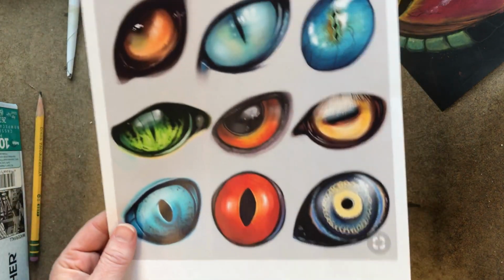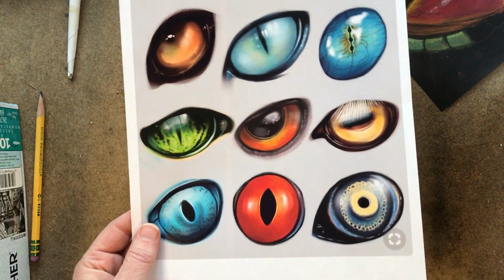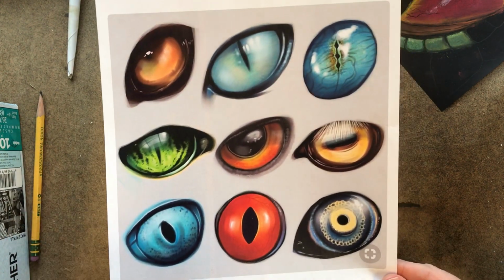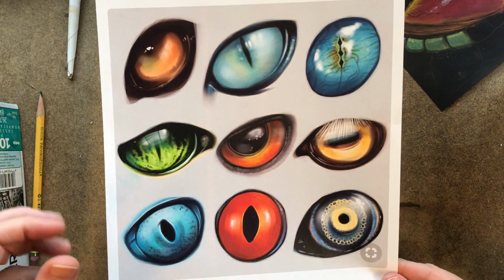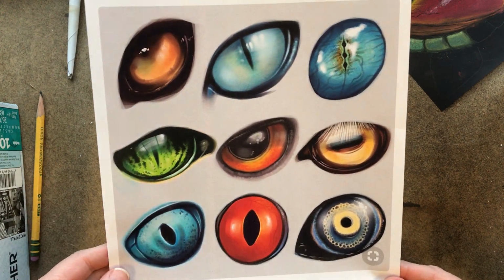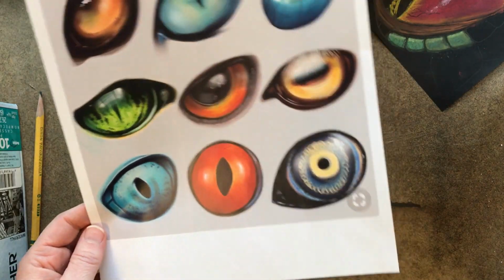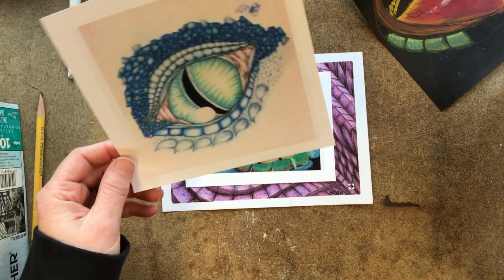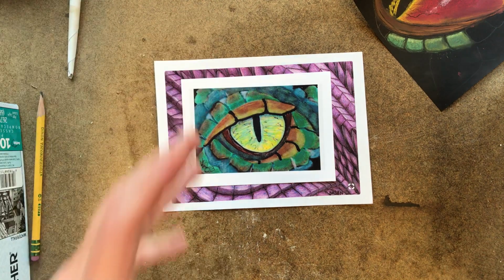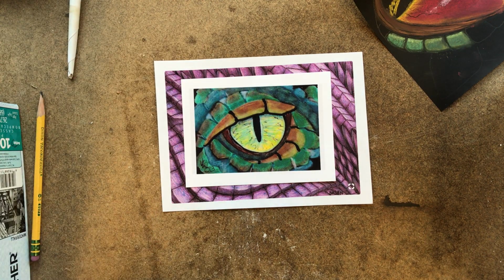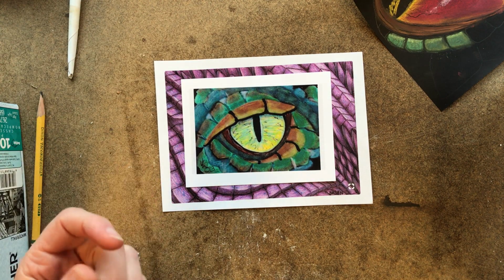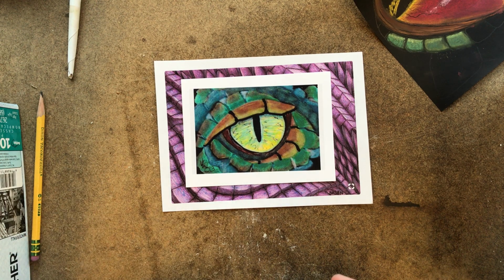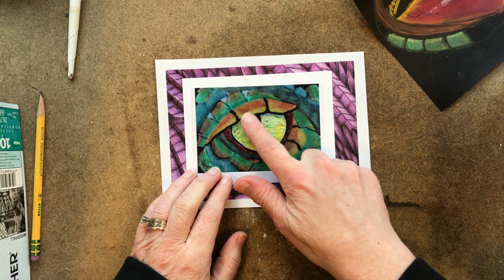I have an example here of some eyes because I was trying to find you some examples so I wouldn't have to draw a whole bunch for you, but these are drawings of what they think dragon eyes would look like. You're going to have a reference photograph of some reptile eyes, and you're going to use those references to start your drawing from. Once you have some photographs picked out, you're going to use that for your eye portion.